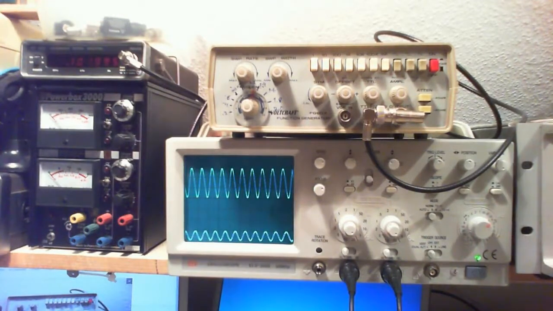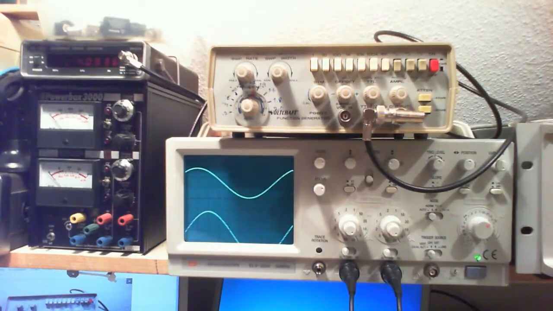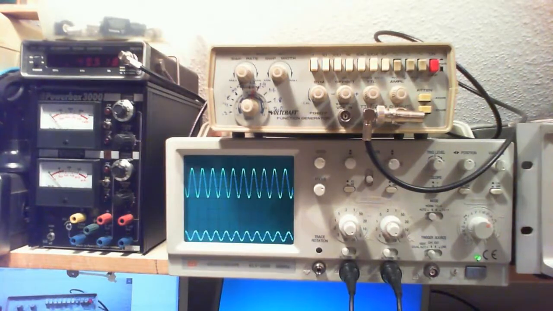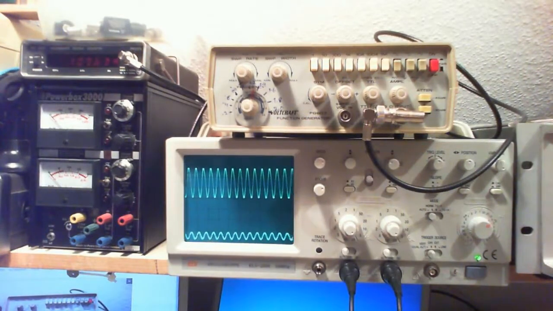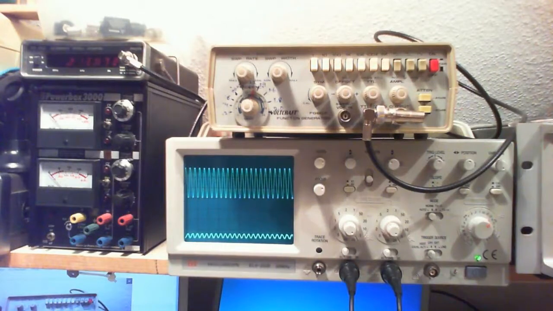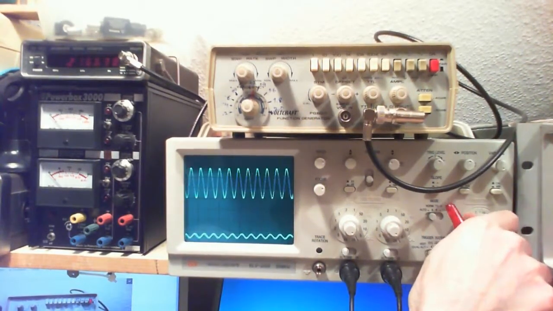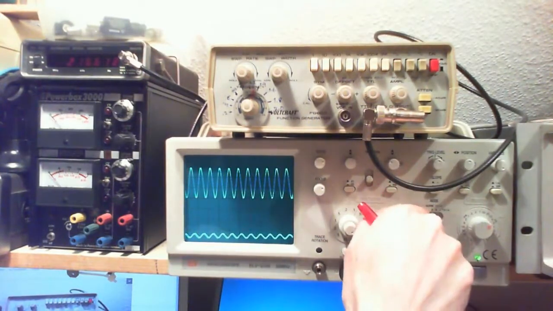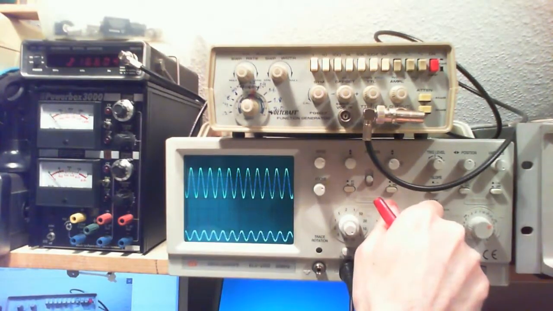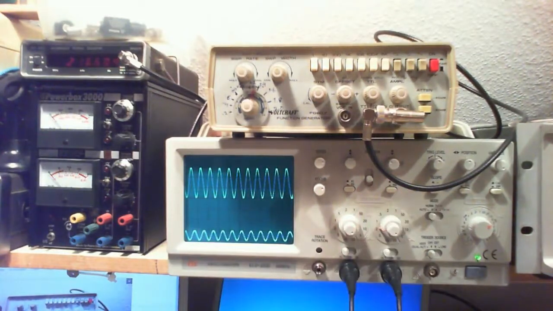I go back in range and multiply by 10 and start increasing the frequency, and at this frequency, which is something like 218, the output is at about 2 volts peak to peak. So that's 216.6 kilohertz. The output is at about 2 volts peak to peak.